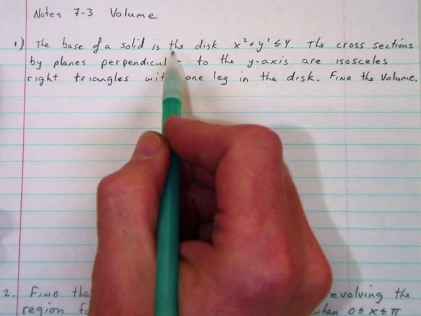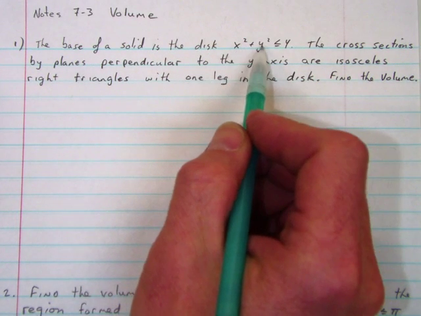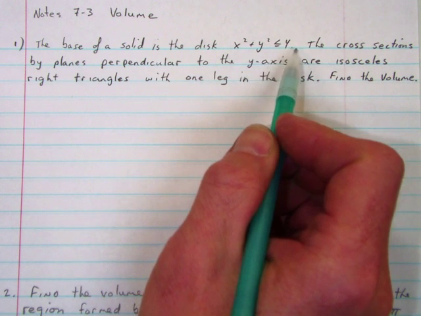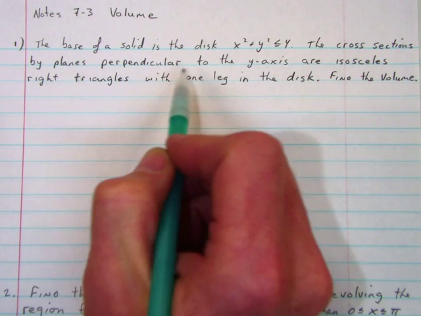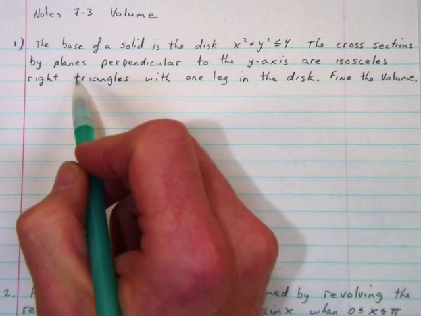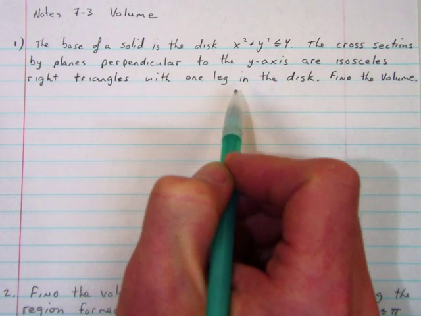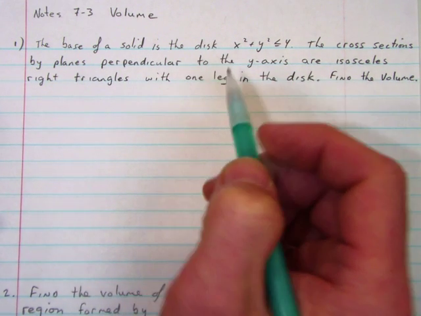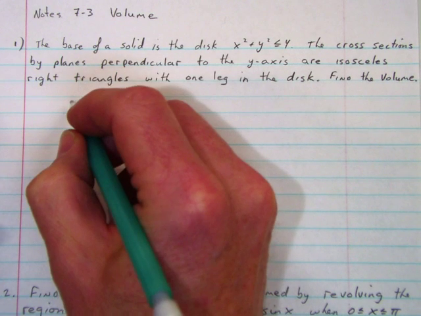The base of a solid is a disk x squared plus y squared is less than or equal to 4. The cross sections by planes perpendicular to the y-axis are isosceles right triangles with one leg in the disk. Find the volume. Let's start by sketching a picture.